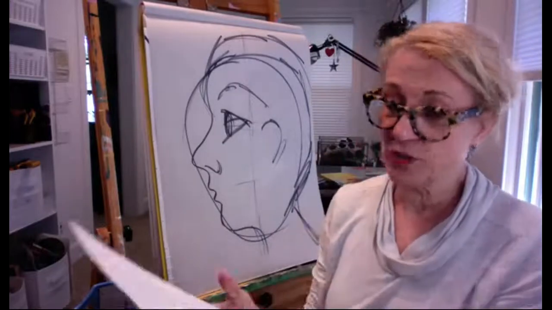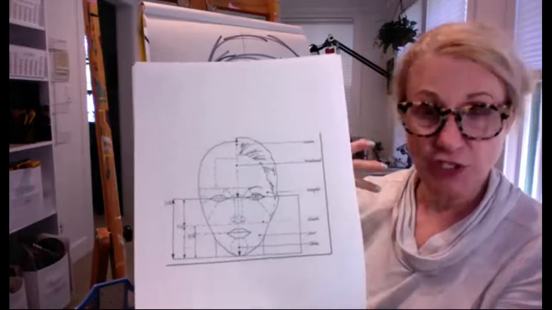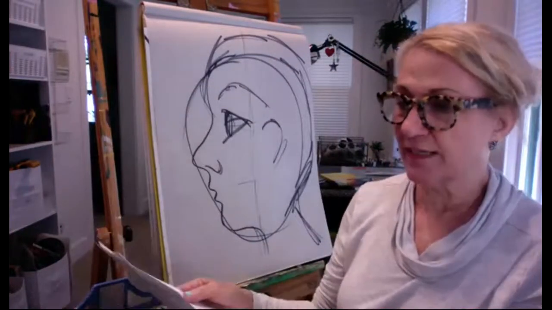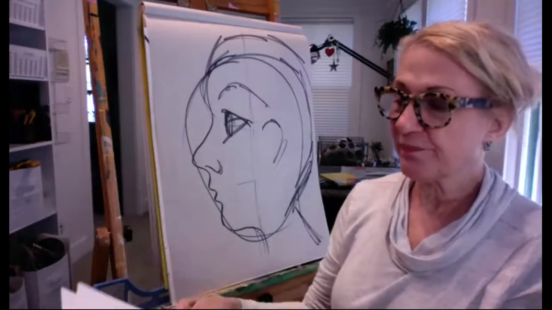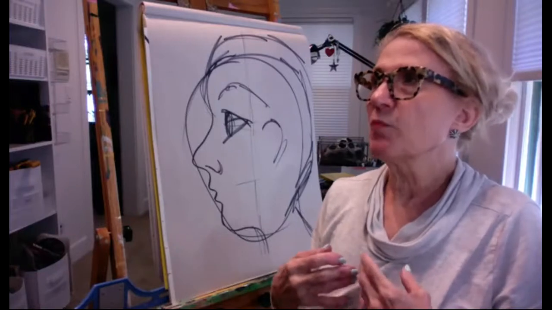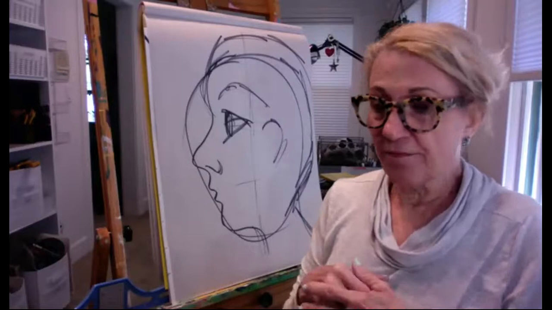And that's all the drawing is, putting down forms and shapes. And it's the proportion that will help. Learning proportion will help you when you want to develop a more realistic format.